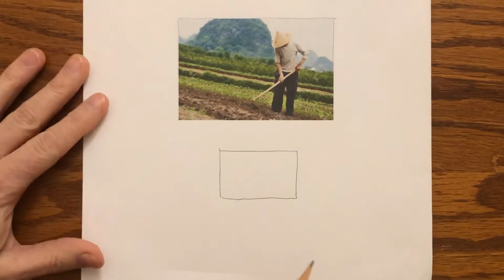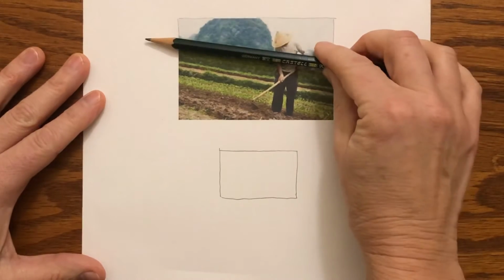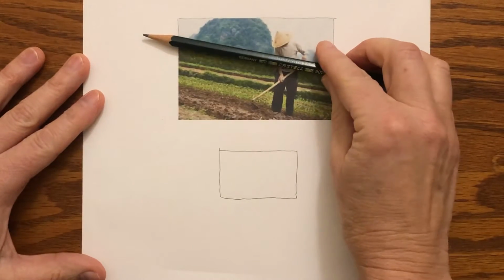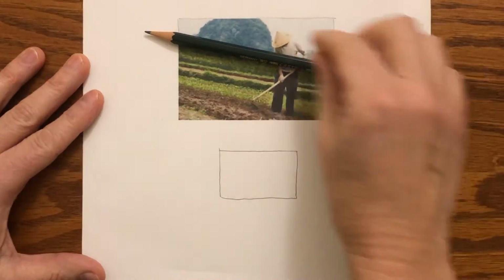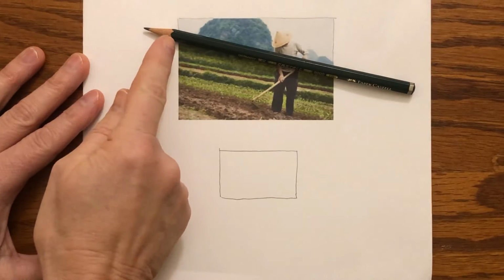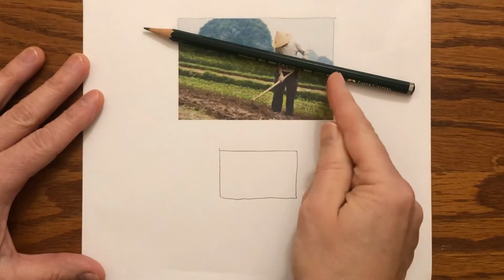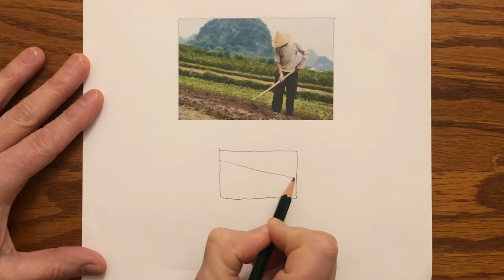So the first thing I'm going to do is I see that the sky and the land are split right around here. So that's a pretty important line in my composition, so I want to actually draw that in right away. And I can see that it starts pretty close to the top and ends about in the middle on this side. So I'm going to draw a line that comes across like this.